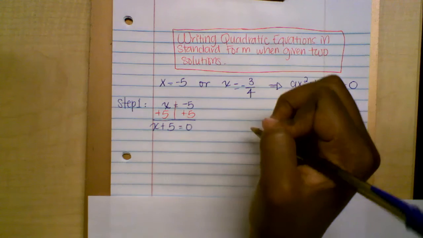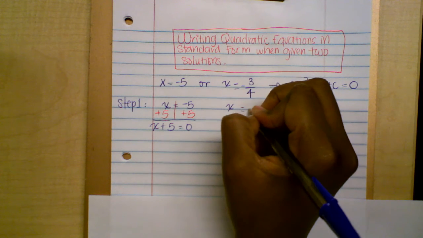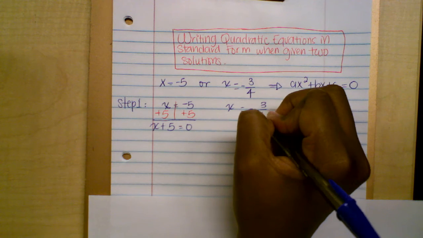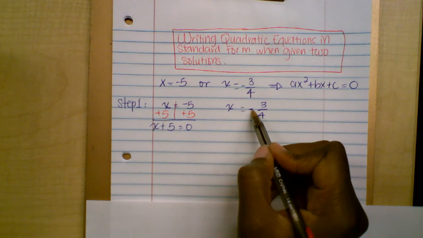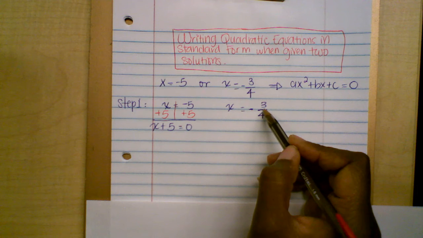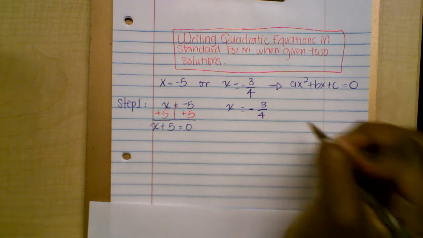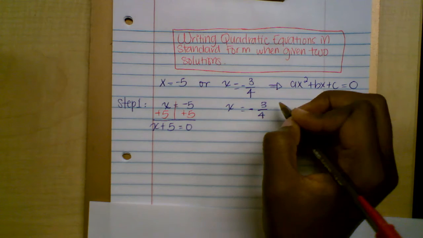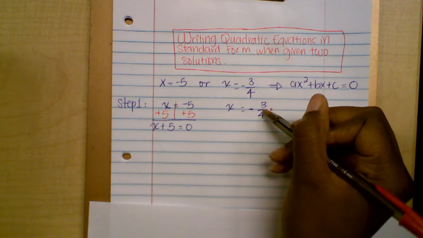Now the other equation is x equal -3/4. Since it's a negative number, just ignore the negative. You want to focus on undoing the division by 4. What operation do I use to undo division? It's multiplication. By what number am I going to multiply to undo the division by 4?